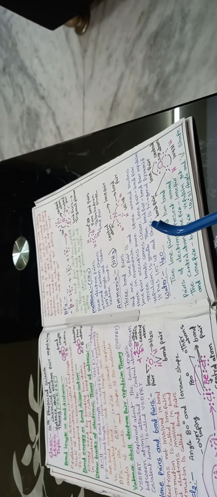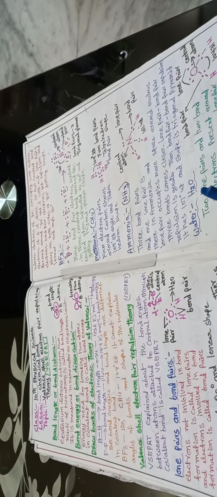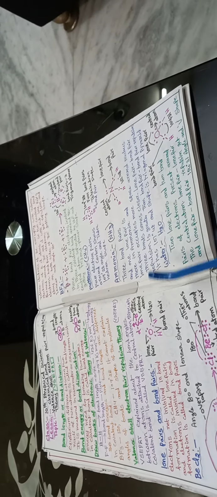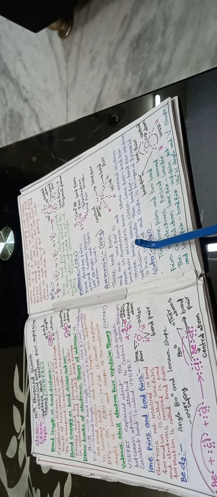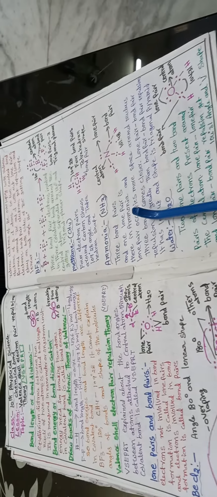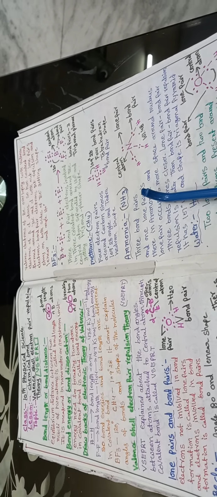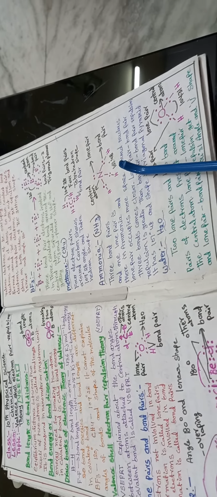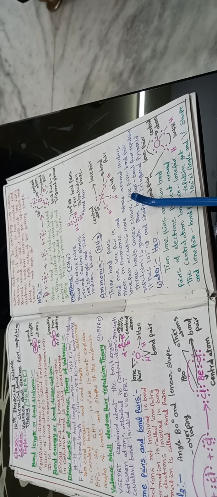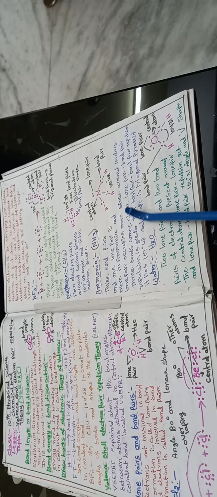Okay, so all this is about the valence shell electron pair repulsion theory. So lone pairs and bond pairs are there. When these lone pairs and bond pairs repel each other, they form the angles between the elements and also give the shape.